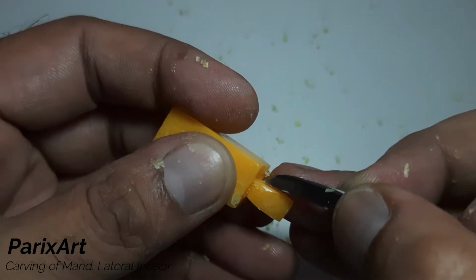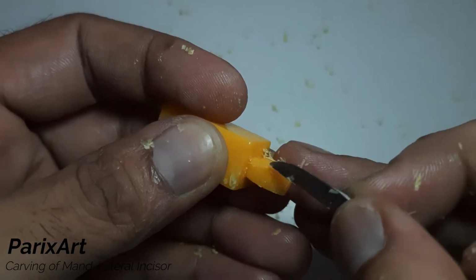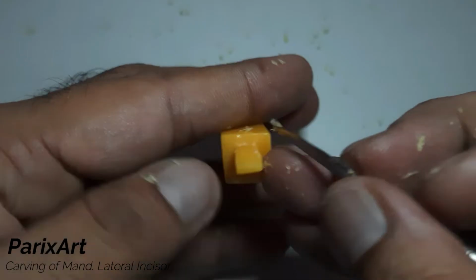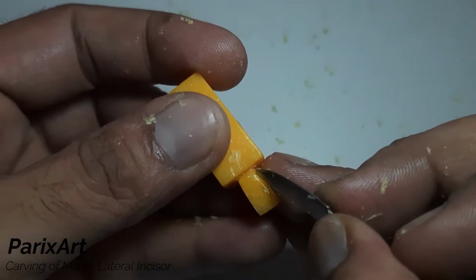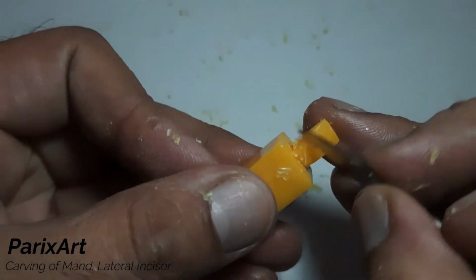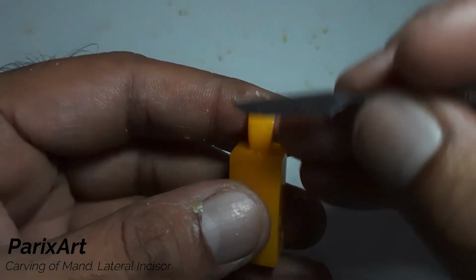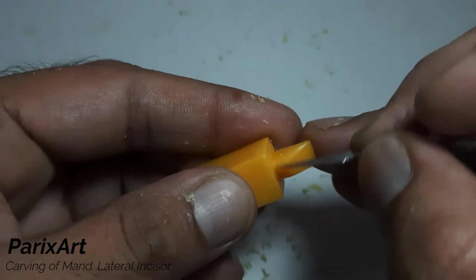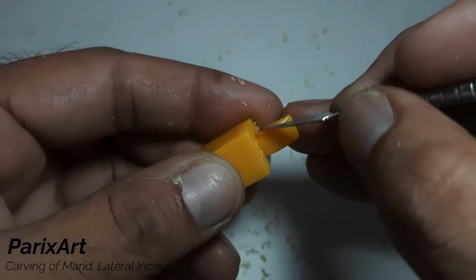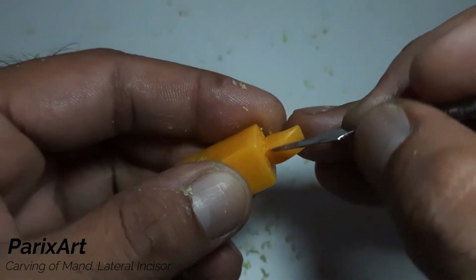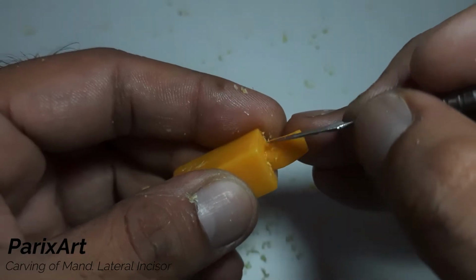Now we'll round off all the labial line angles. Round off more in the cervical region. See the angle of the blade. It's carving more at the cervical and less at the middle third.